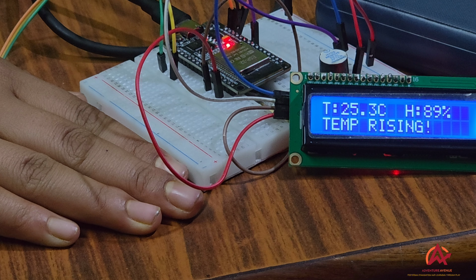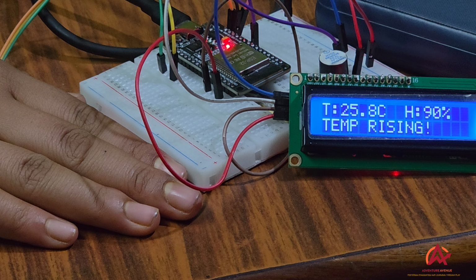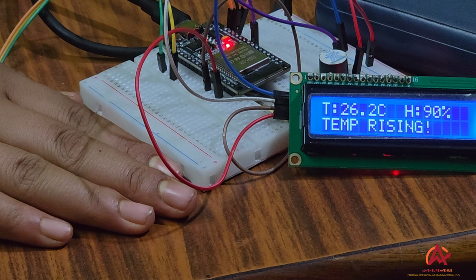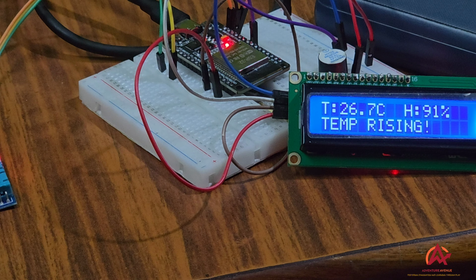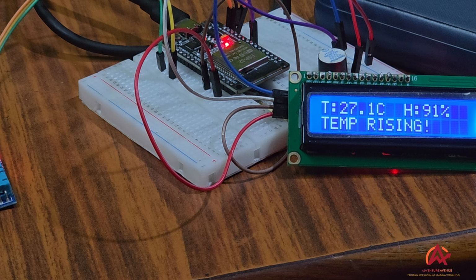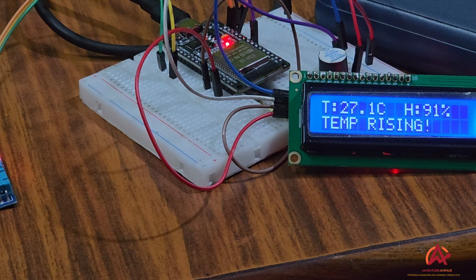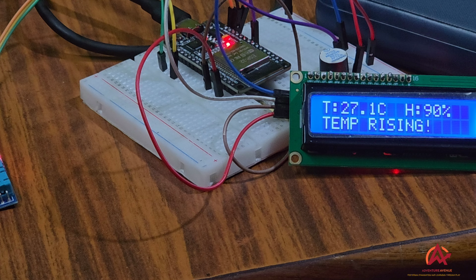Now you can see the display shows the temperature above 25 degrees Celsius and displays temperature rising, and the buzzer makes sound, and when I release my hand from the temperature sensor, it will decrease and the buzzer stops making sound and displays temperature stable.